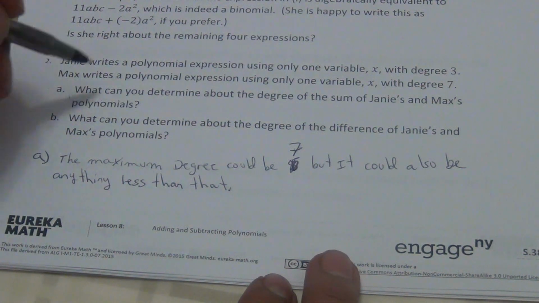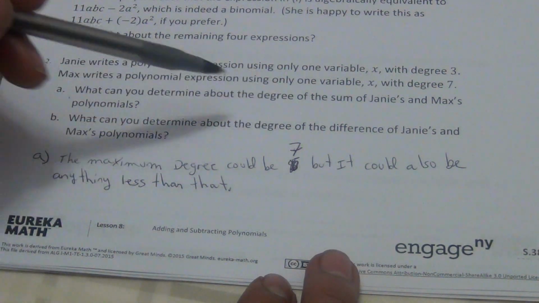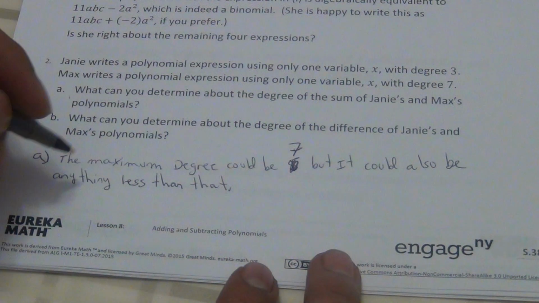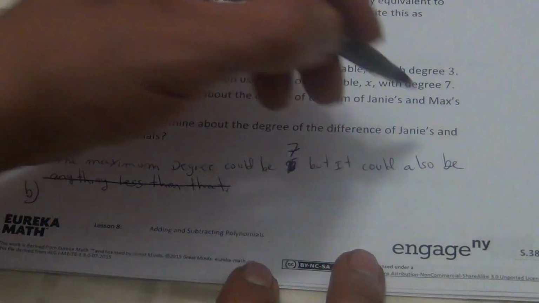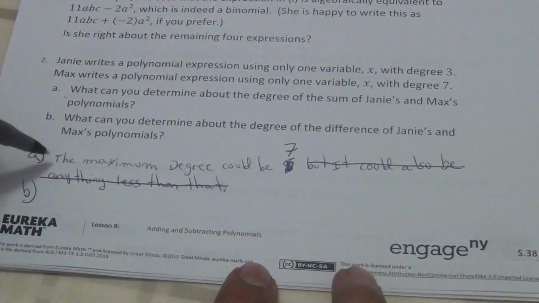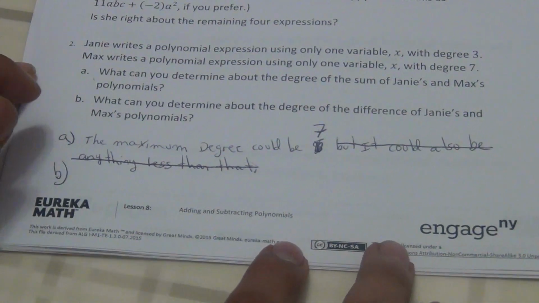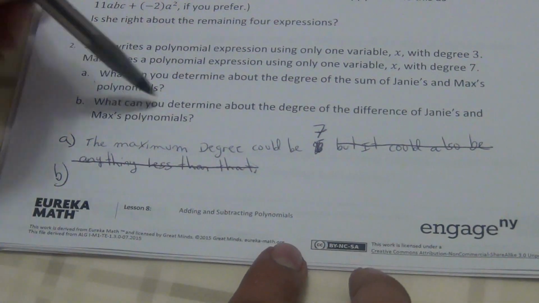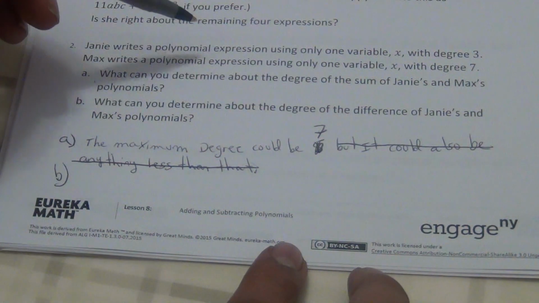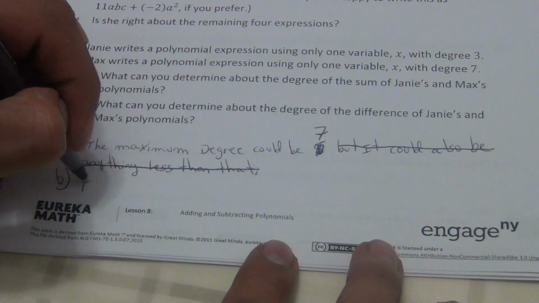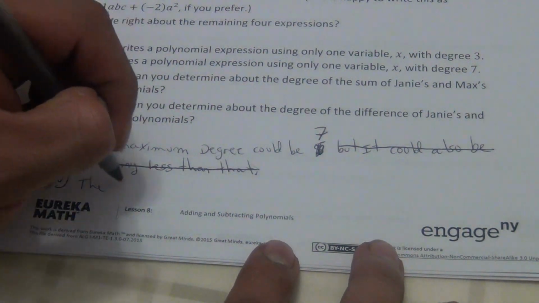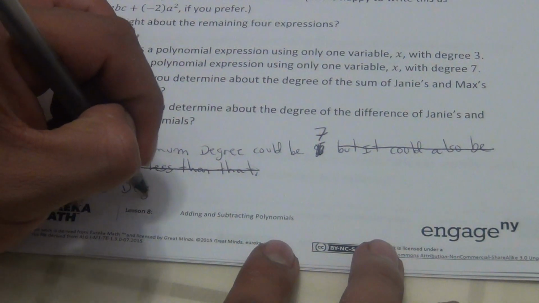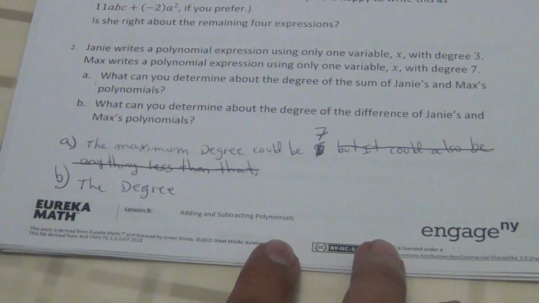Okay. B. What can you determine about the degree of the difference of Janie's and Max's polynomials? I'm sorry, this is not part of the answer. The answer is just the maximum degree could be 7. And what can you determine about the degree of the difference? If they subtract them, the degree would be what?